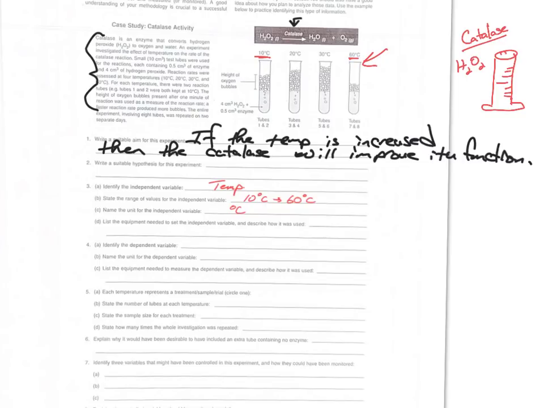Something's going to allow you to change the temperature, a test tube, and of course some kind of ruler to measure the height, and a grease pen to mark the line on the test tube. So list the equipment needed, and we just did that. Well, to set the independent variable, you would need some kind of warm bath, because you need to set the temperature. You would need a thermometer or a temperature probe and some kind of warm bath to help create that temperature.